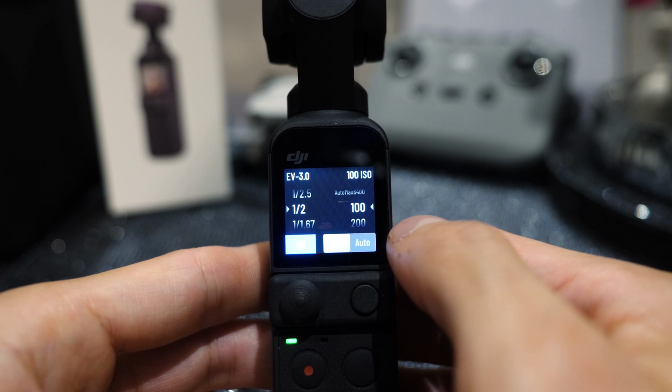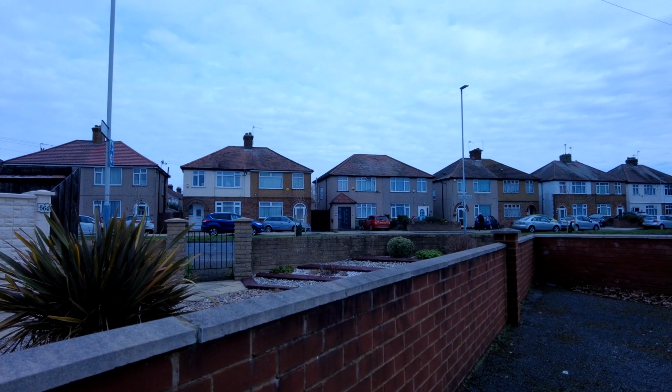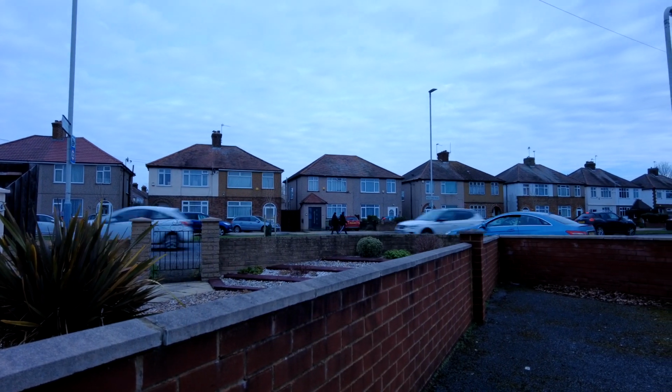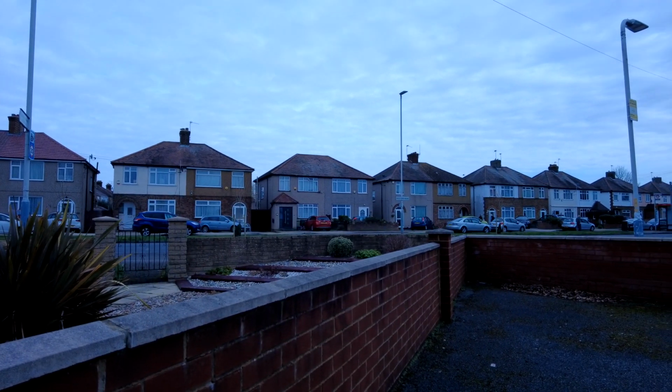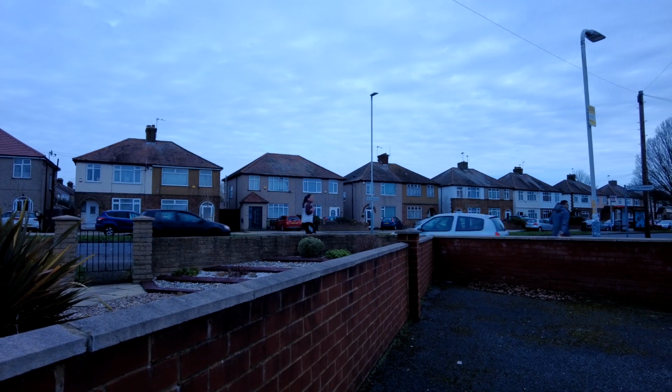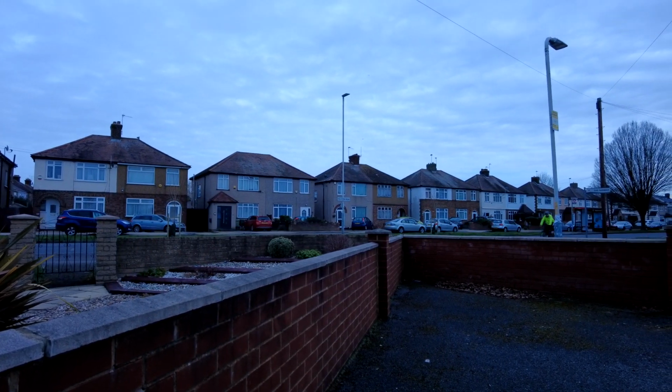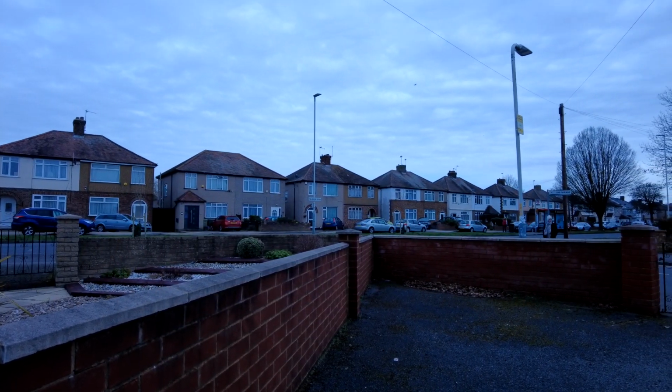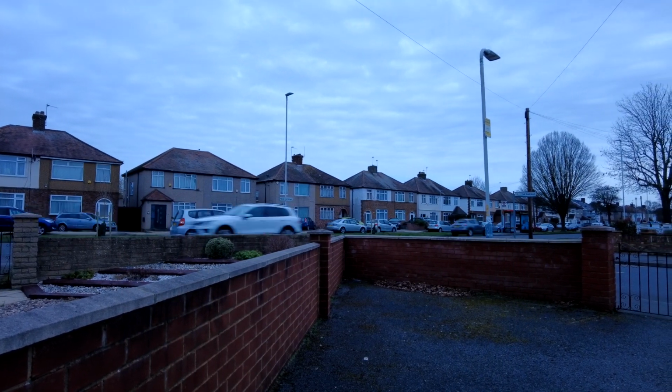Here's what the time-lapse will look like if we choose a shutter speed of a 50th of a second. You can see that everything just looks very choppy, there's no motion blur, and everything just looks really sharp.